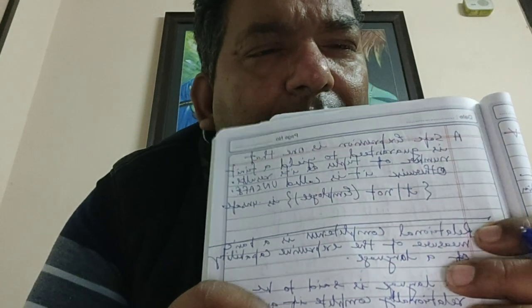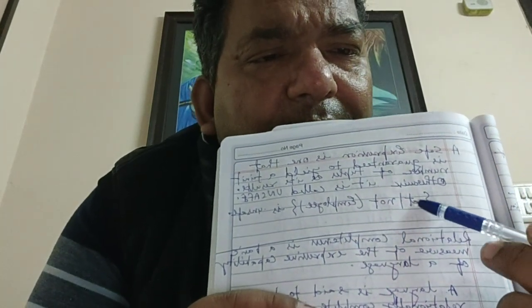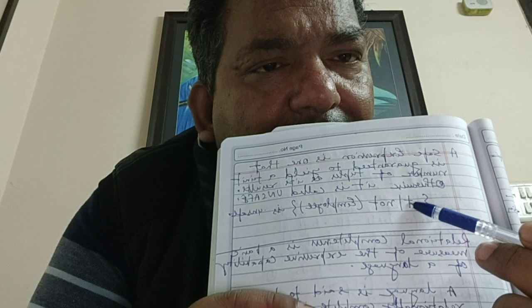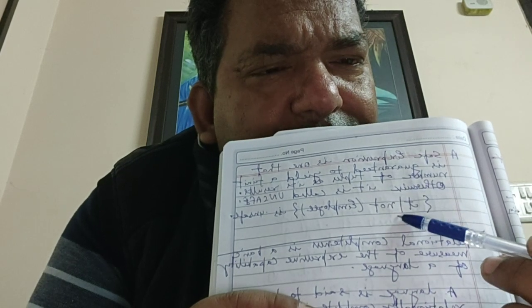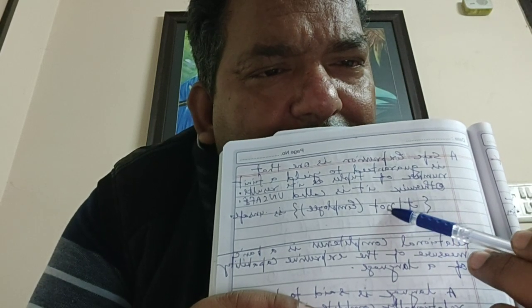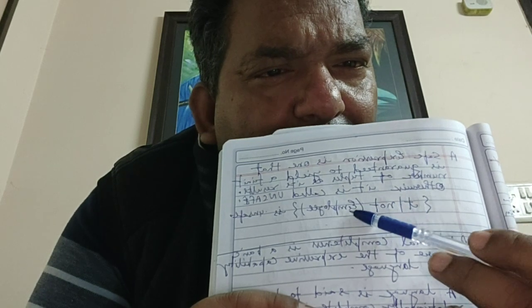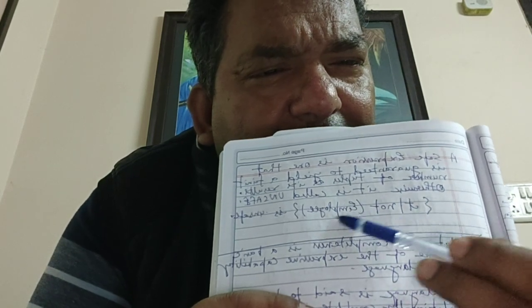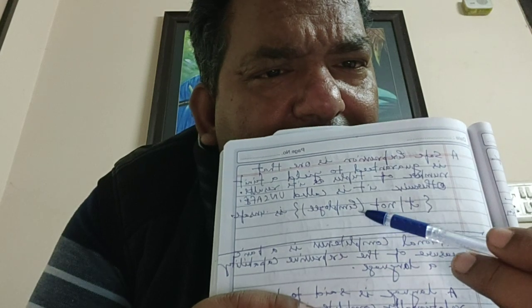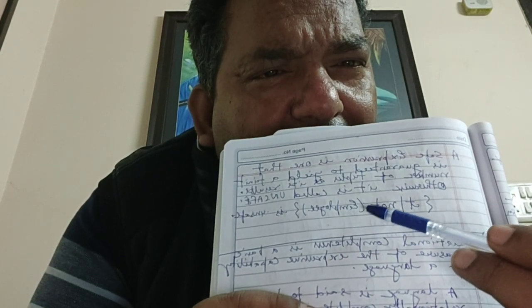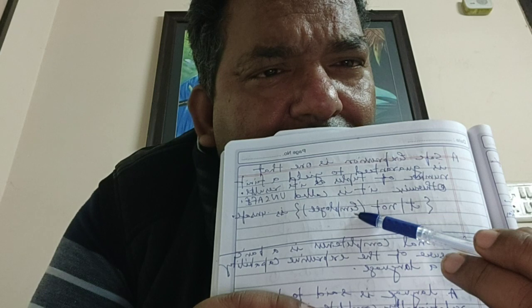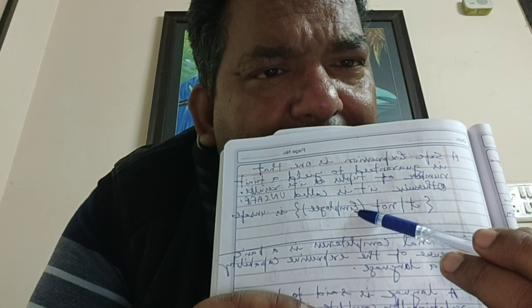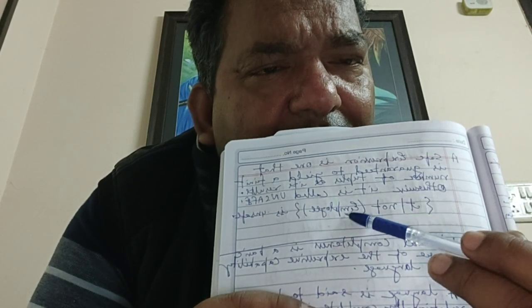If I am writing an expression in tuple relational calculus like this, t, this is the tuple relational variable, slash not employee, what will it give? This expression will retrieve all the tuples in the database except the employee relation.